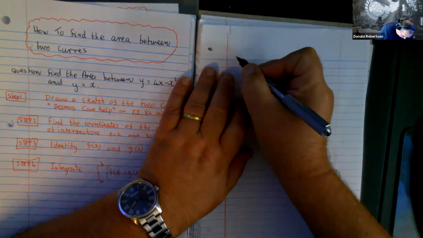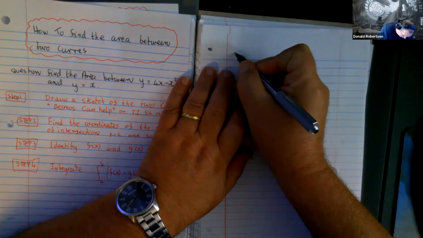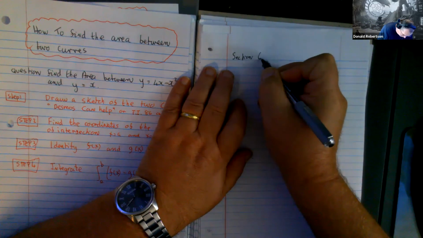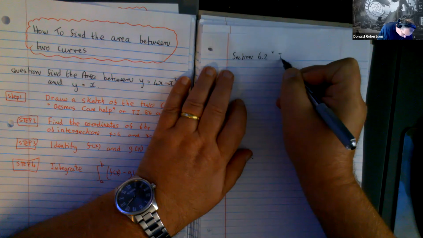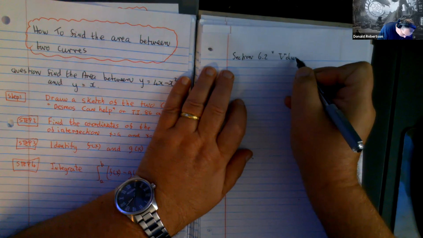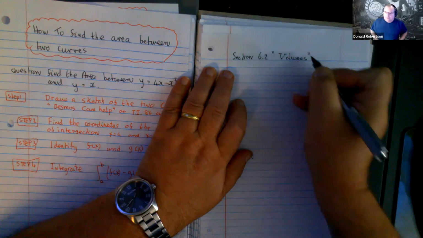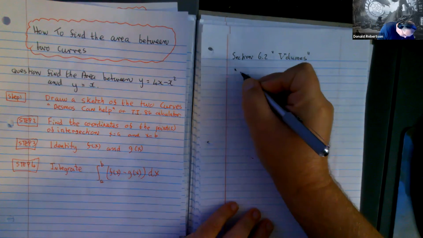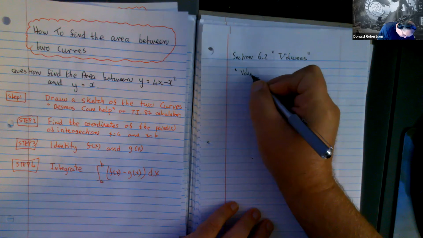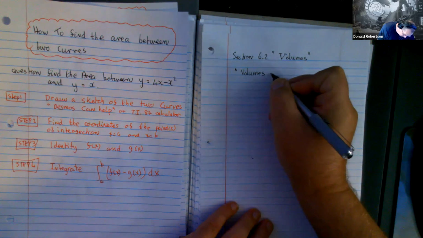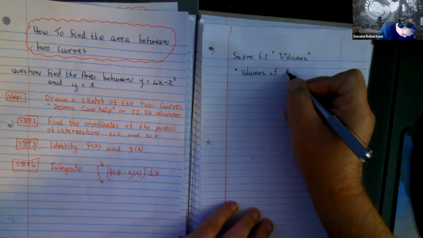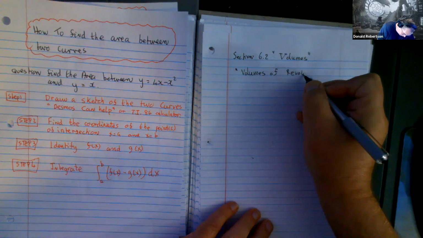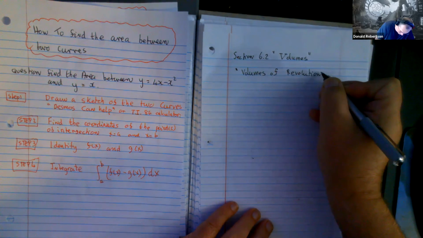Okay, our next section then. Volumes. To give it its full title, they're called volumes of revolution.